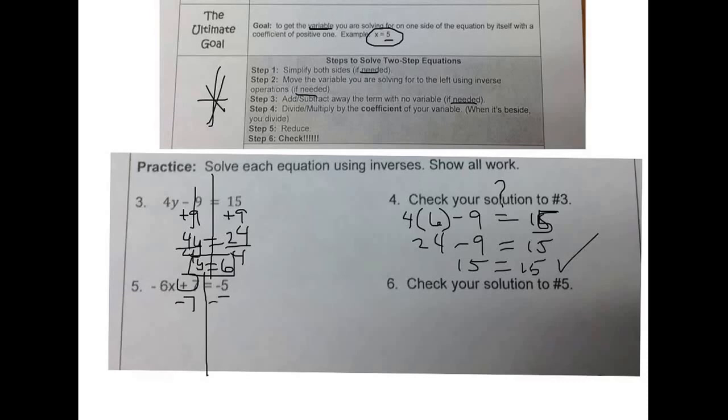Whatever I do to the left, I have to do to the right. 7 and minus 7 cancel. I bring down my negative 6x. Negative 5 and negative 7 is negative 12. Divide or multiply by the coefficient of your variable. When it's beside it, we divide it, so I divide both sides by negative 6, and I get that x is equal to positive 2.